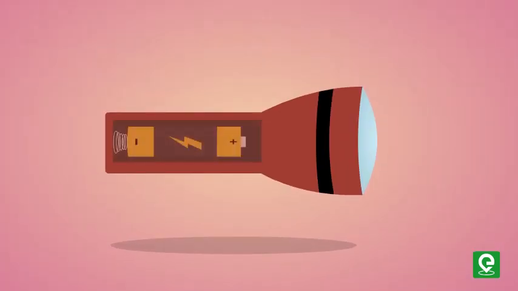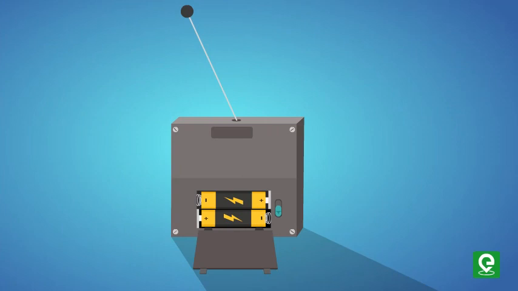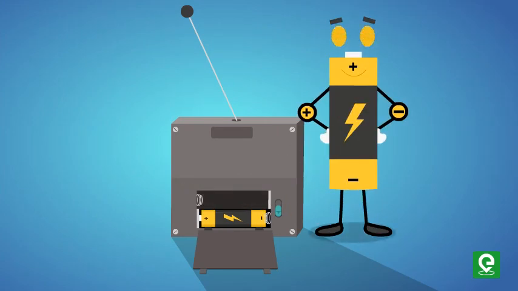A cell is the simplest unit of making electricity. A combination of cells is called a battery. Ever wondered, what are these cells and how do they work?